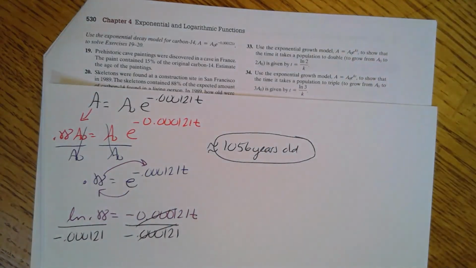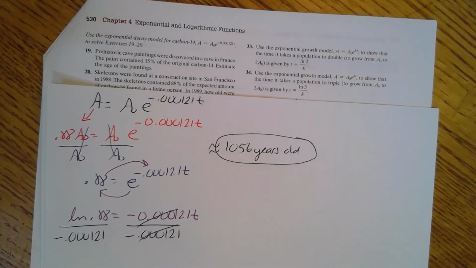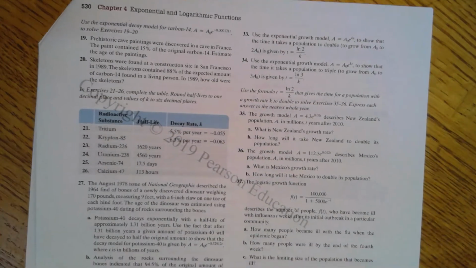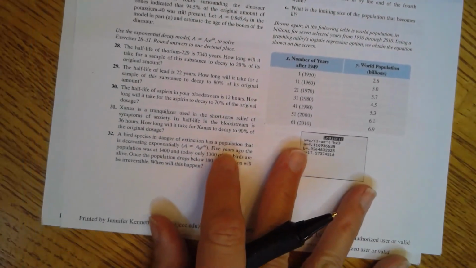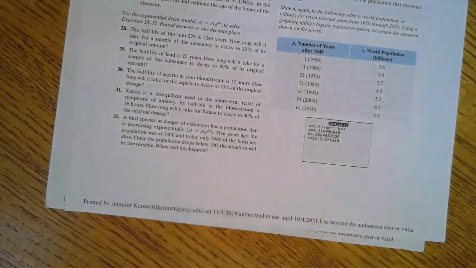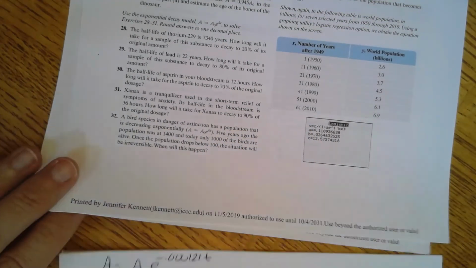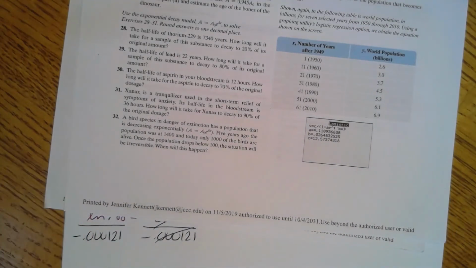So the percent ones are not so bad once you get down to understanding that you're just going to always do the percent times the original amount on that left-hand side to say what A is. So let's try another one like that. Let's do 31. Xanax is a tranquilizer used in the short-term relief of symptoms of anxiety, and its half-life in the bloodstream is 36 hours. How long will it take for Xanax to decay to 90% of its original dosage?